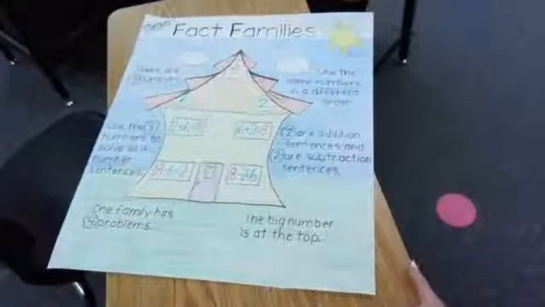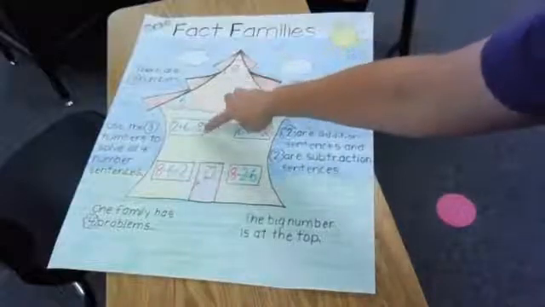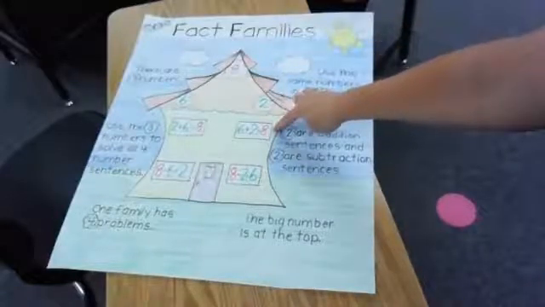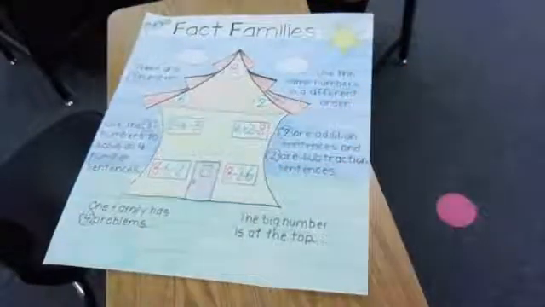I do like to put the big number at the top, and I like to kind of remember the big number goes at the end in addition, it goes at the beginning in subtraction. One of the big steps that I feel that our online program skipped out on is the step of really practicing solving and writing the related fact.